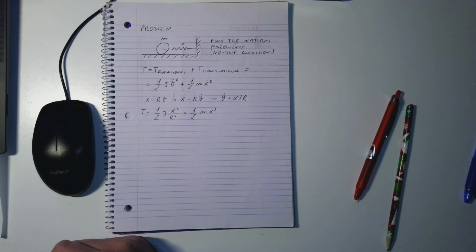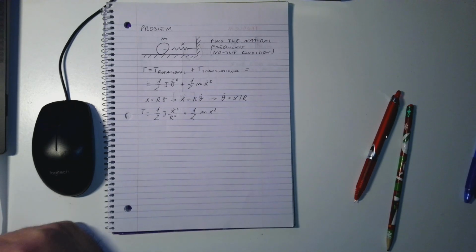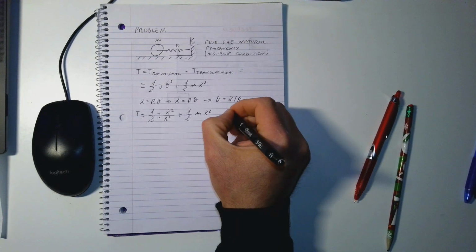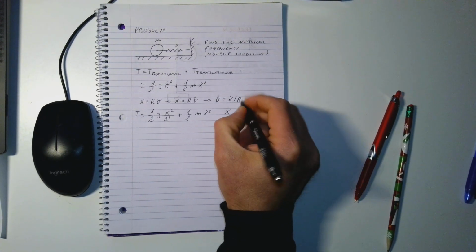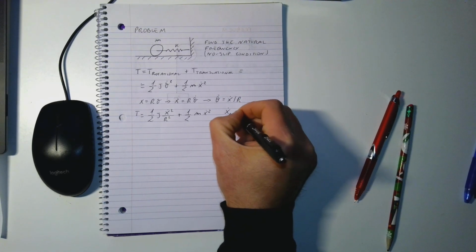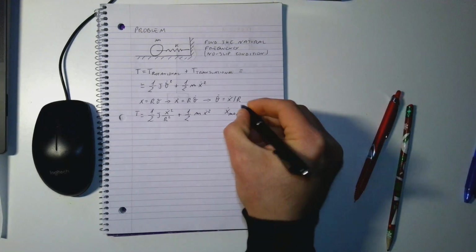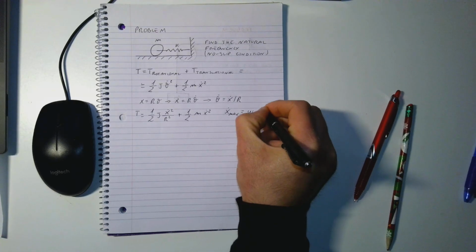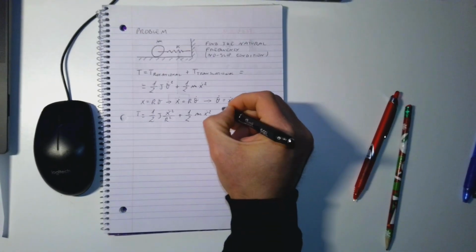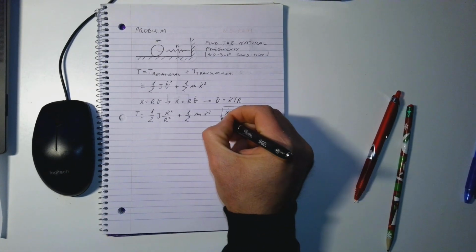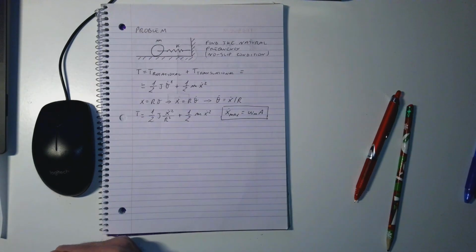Remember, we have to look at the maximum value of the kinetic energy, and also at the maximum value of the potential energy, which means that x dot max is equal to omega n times a. We put this in a box because we are recalling this expression.